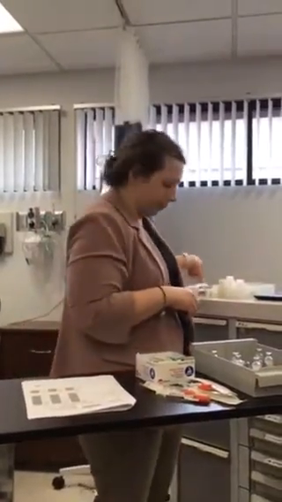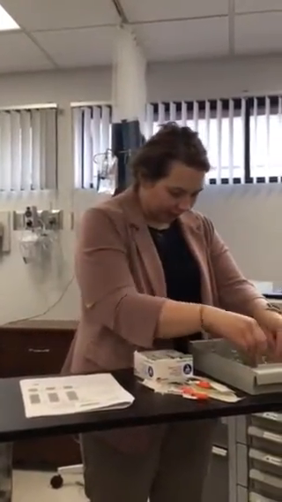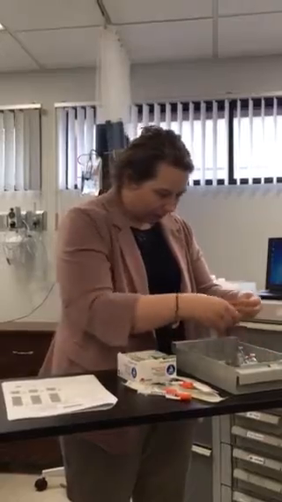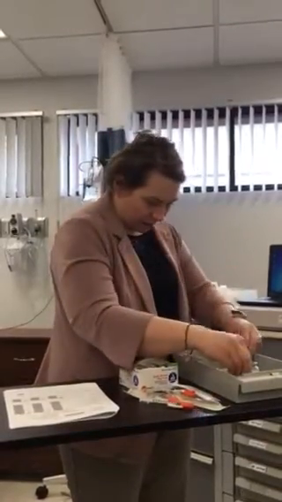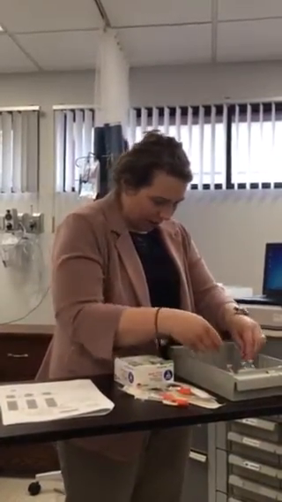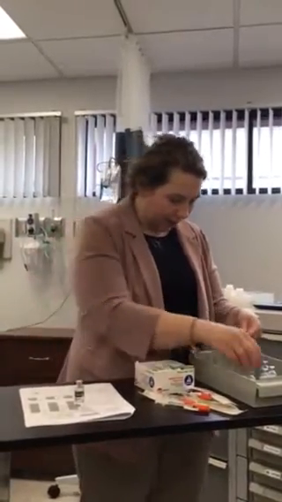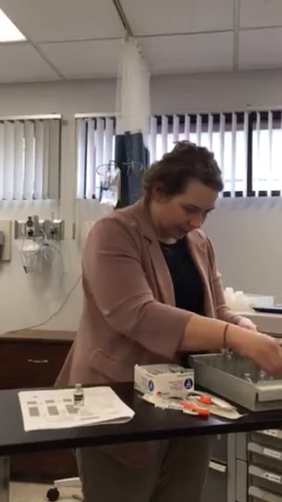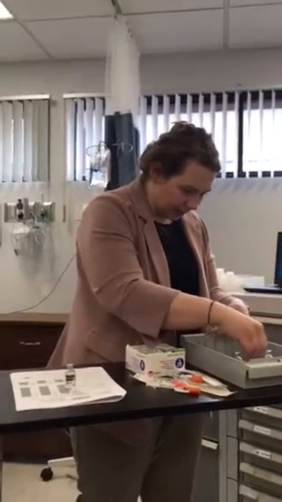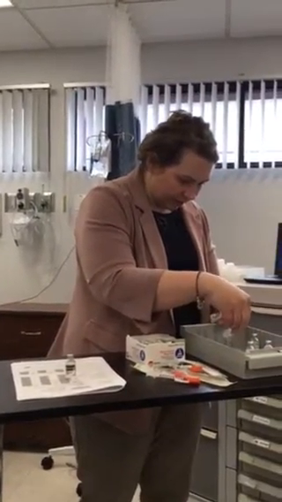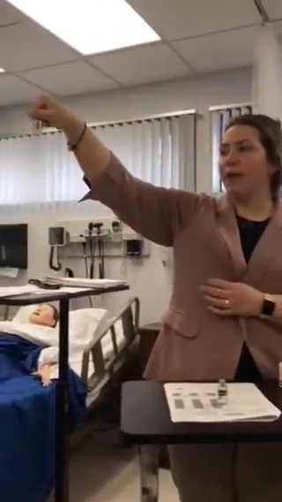Here's another one. There's just so many in here, it takes me so long to get through them. So we need a regular insulin, correct? Mm-hmm. And we need an NPH insulin. So here's our NPH. You can see that it's a little bit cloudy.